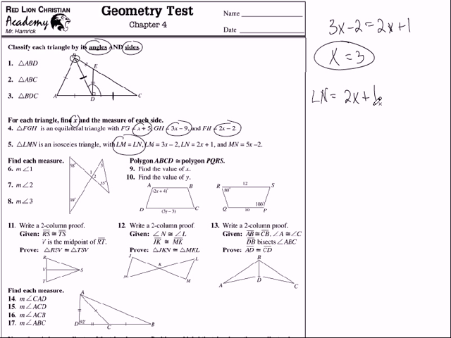So 2 times 3 is 6 plus 1 is 7. Now, LM, without doing any math whatsoever, it's going to be what? It's going to be 7. Do you agree? Because they're equal to each other.